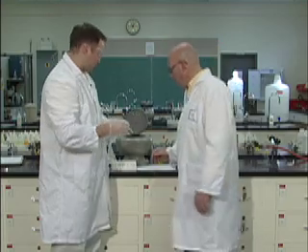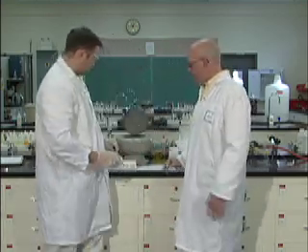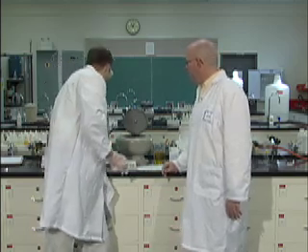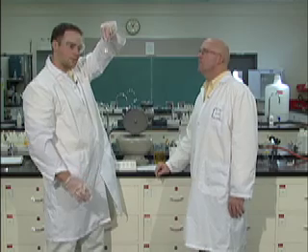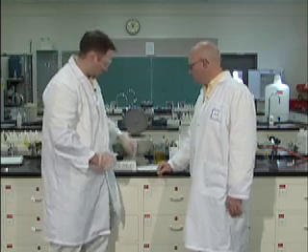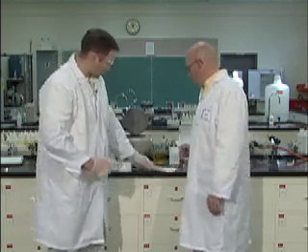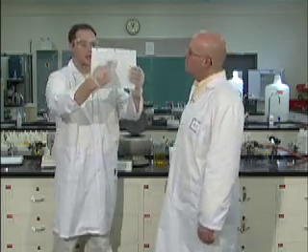So it looks like we've got a ton of test tubes. I'd be fairly organized in where you're putting your test tubes. Definitely. You need to be as organized as possible. So right now, this is my decant, what I've decanted off, and this is my solid. Now, according to our flow chart, right now, I've added hydrochloric acid.